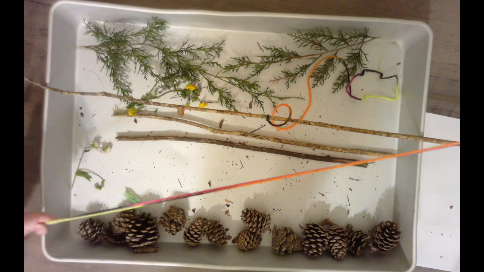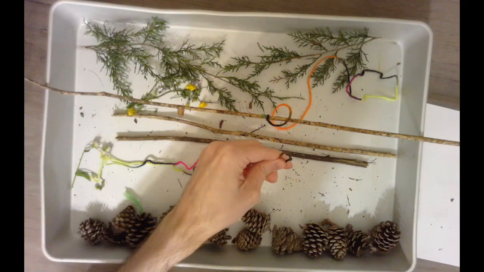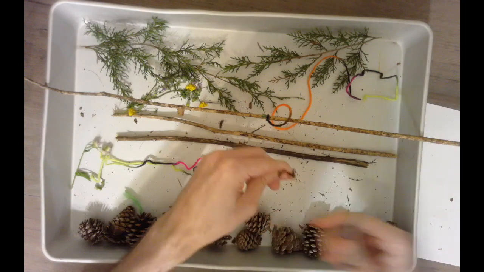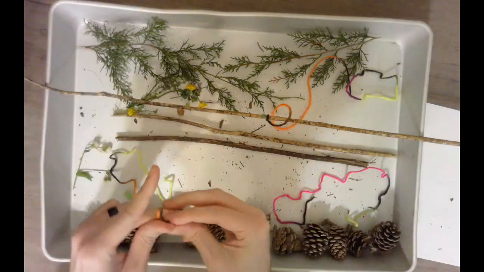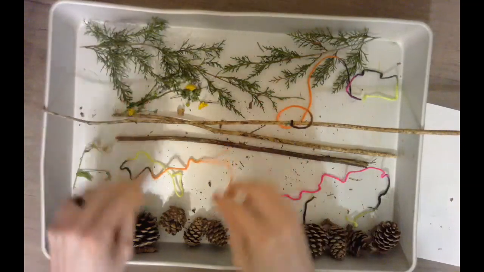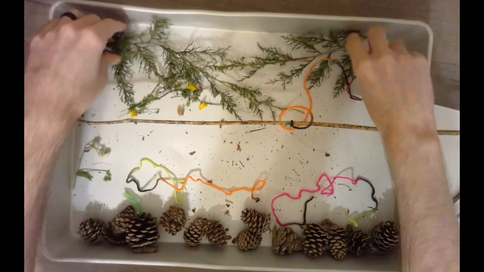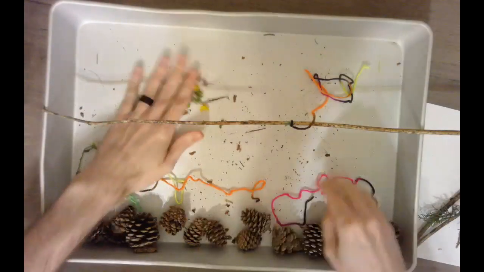And once I do that, I know that I can come to the top right here and cut in the middle of the string, and that should give me about two equal length strings, okay? So what I'm going to do is, on one side of the long stick, let me move these two sticks out of the way for the minute, and these out of the way, so it'll be easier to see what I'm doing.